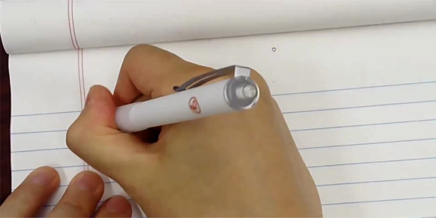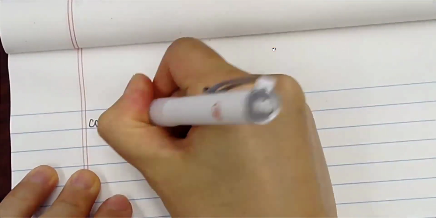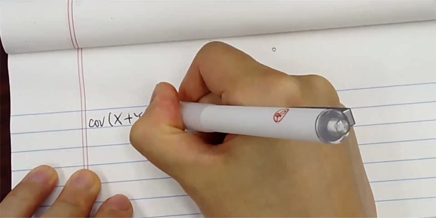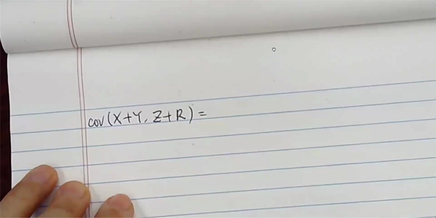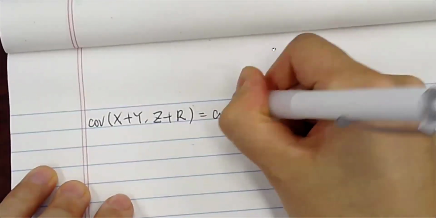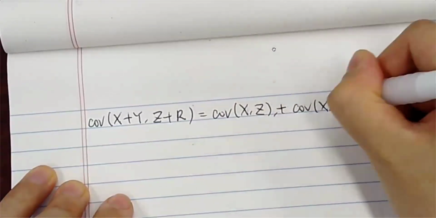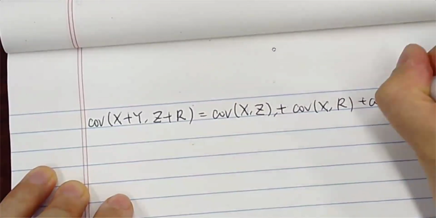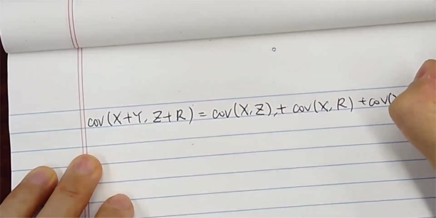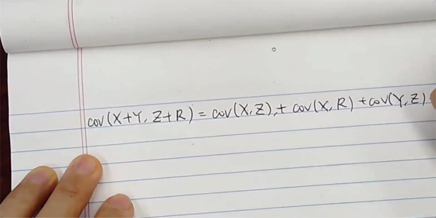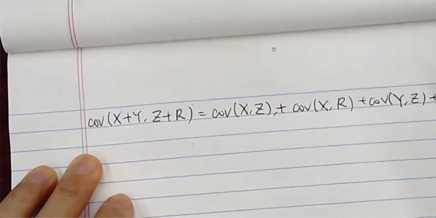Because in general, if you expand this covariance, you need to have 4 terms: covariance XZ plus covariance XR plus covariance YZ plus covariance YR.